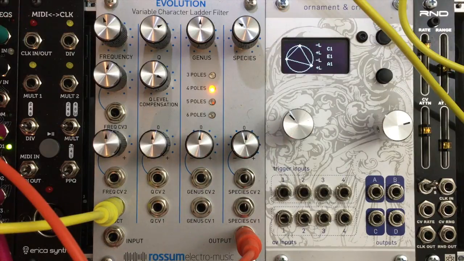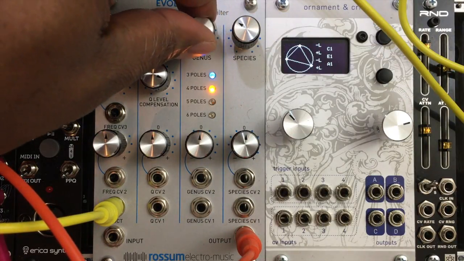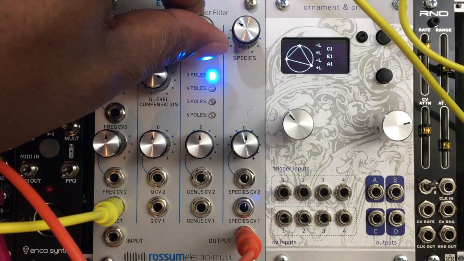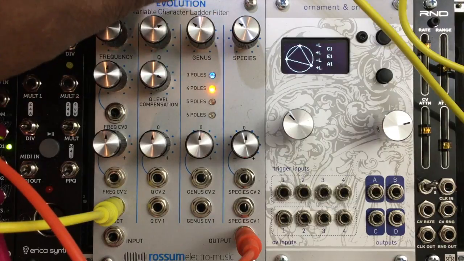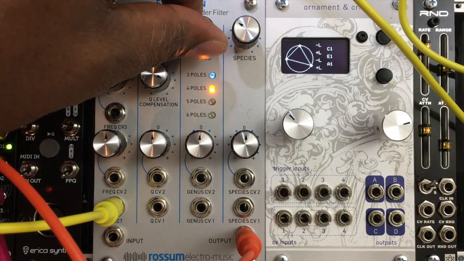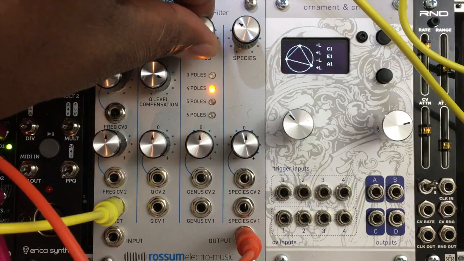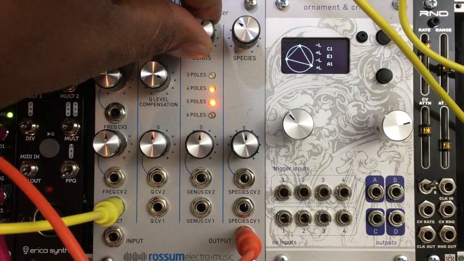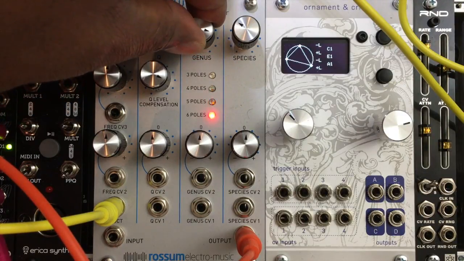Okay, so now that it's an oscillator, you can actually change the poles, right? 3 pole, 4 pole. And notice as I'm sweeping through the poles with the genus knob, when you have 2 lights lit as it's morphing from one to the next, no sound. And that allows it to sweep through really smoothly. All right.